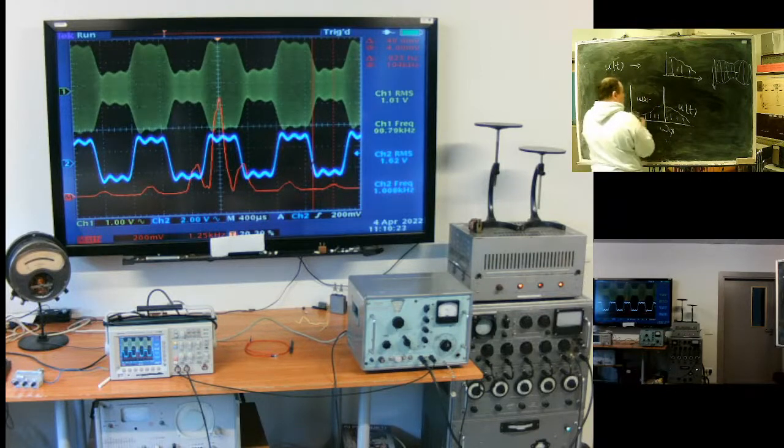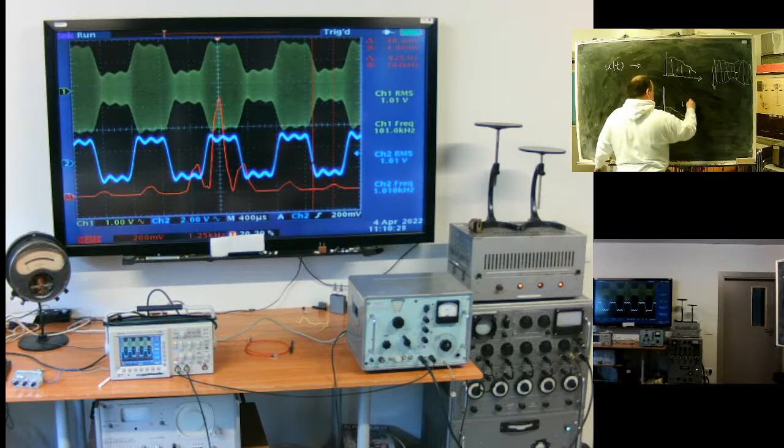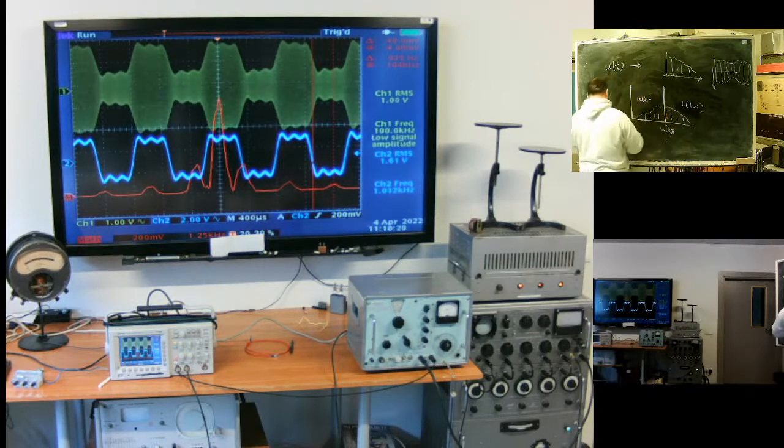Maybe better. And the same spectrum of omegas.